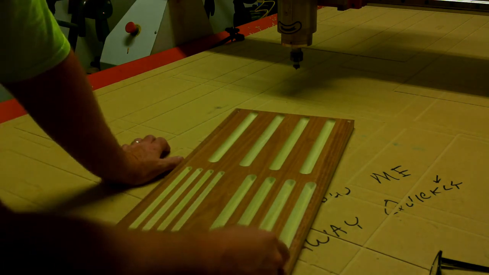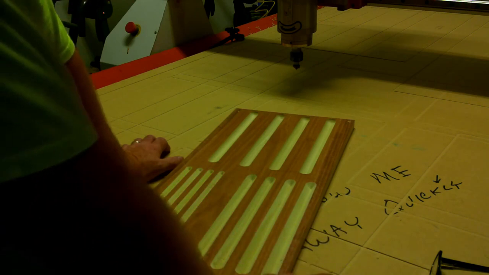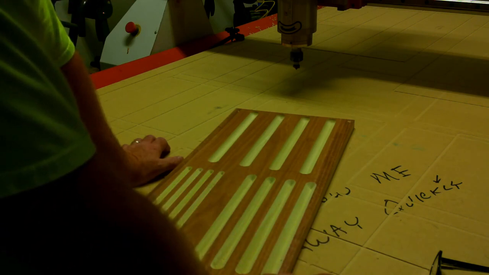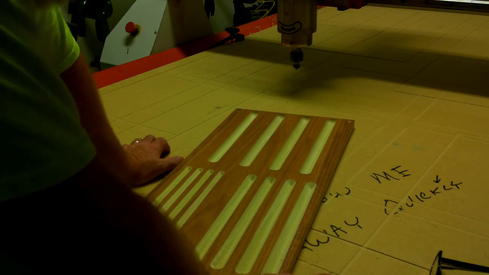So practice on one piece until you become familiar with that material, and then use your second cut to deliver the customer's piece. And that's pretty much it for today.